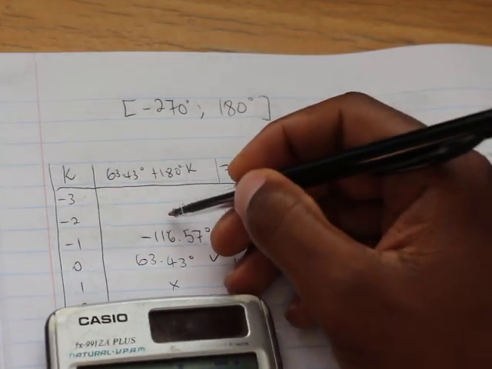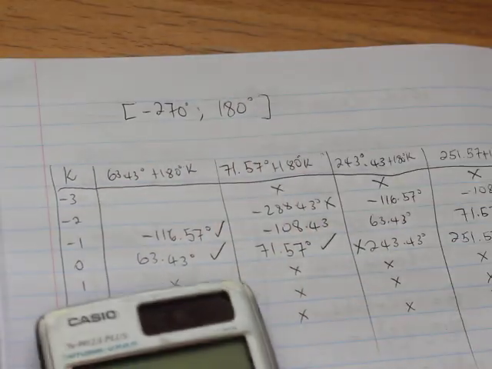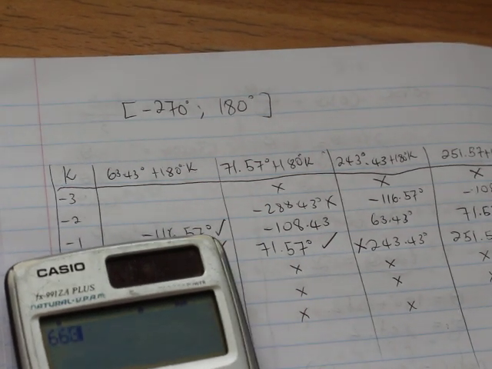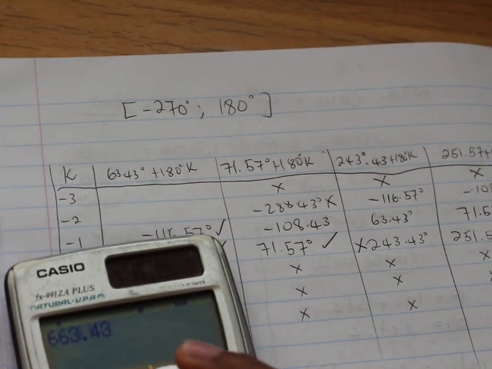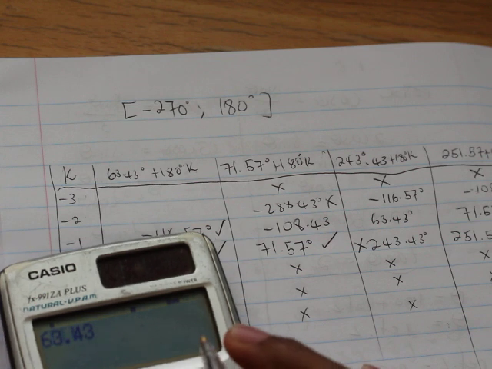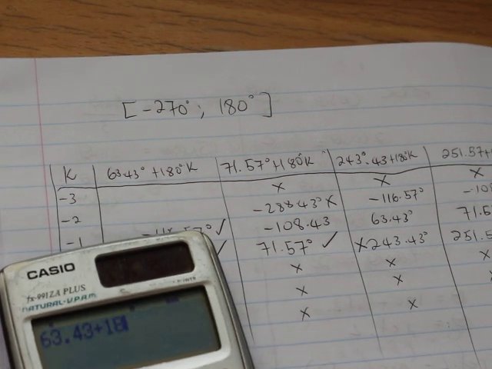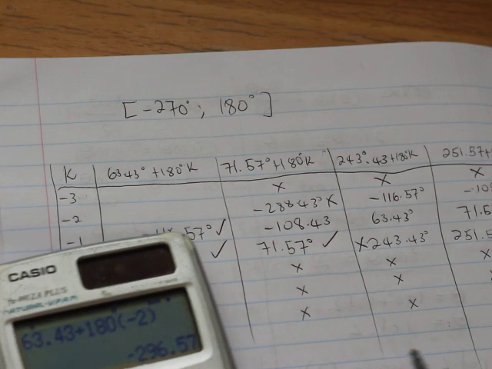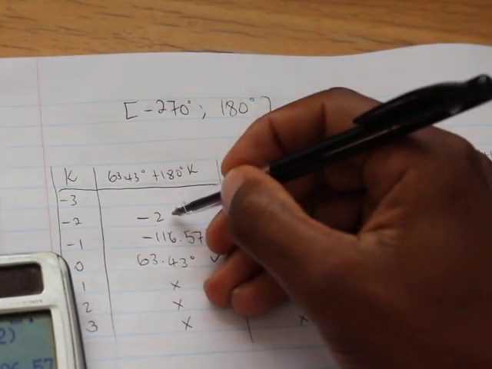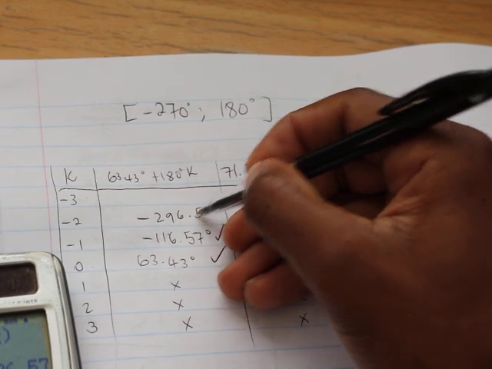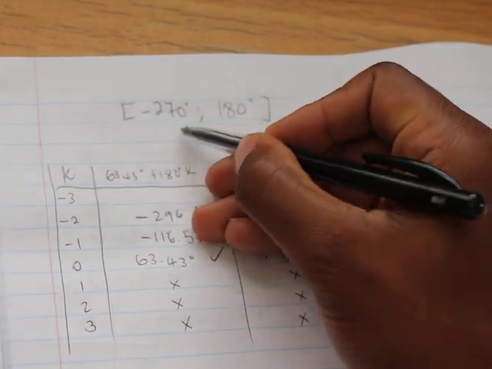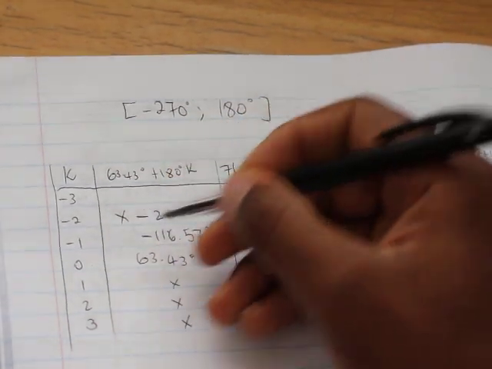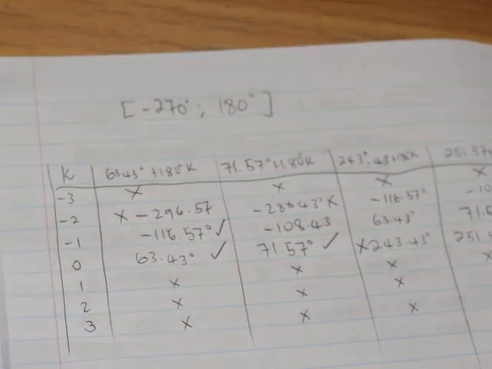And then last one, 63.43 plus 180 and then -2. Any unique solution? This is too big. It says minus 296.57, so it's way beyond minus 270. So this is out, and immediately when this is out, that's also going to be out.